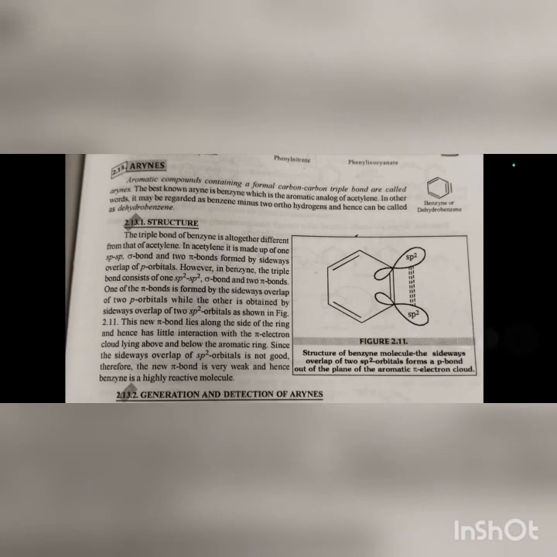Next is arynes. Aromatic compounds containing a formal carbon-carbon triple bond are called arynes. The best known aryne is benzyne, which is the aromatic analog of acetylene. In other words, it may be regarded as benzene minus two ortho hydrogens and hence can be called dehydrobenzene. Structure. The triple bond of benzyne is altogether different from that of acetylene.